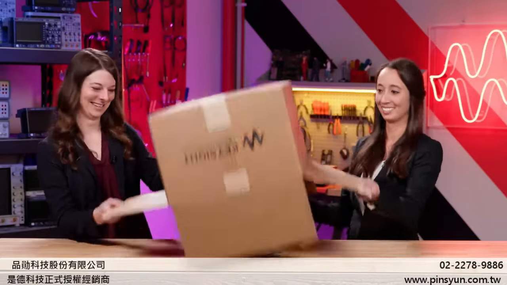Right out of the box, it's gray, and it looks way cooler. What more do you need to know? Can that be our dry run? It's gray, and it looks way cooler.